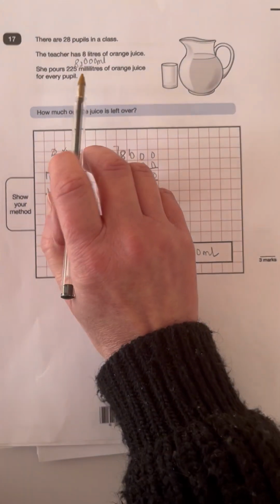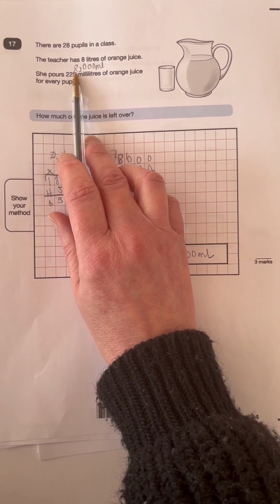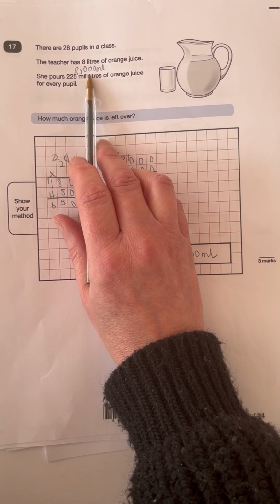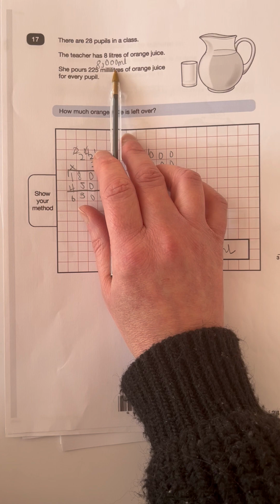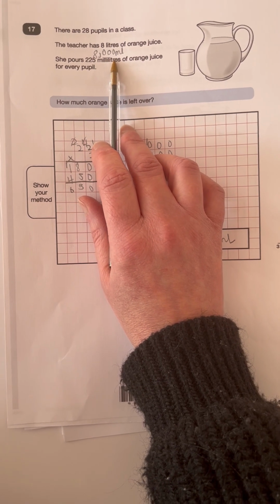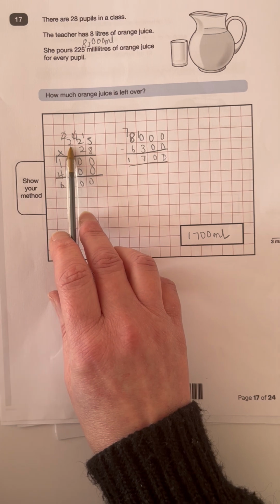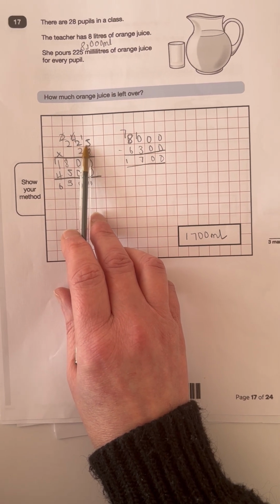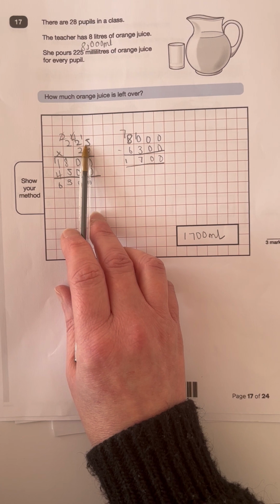So we've got 8 litres, and we just write next to that 8,000 millilitres, because we know 1 litre is 1,000 millilitres.